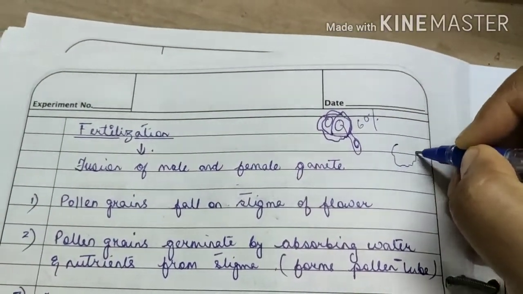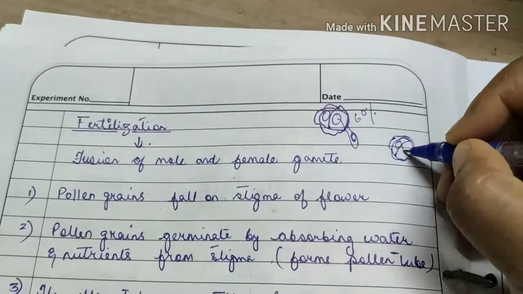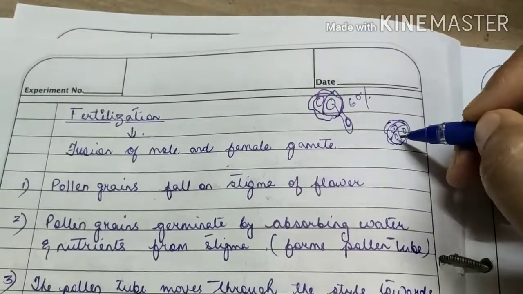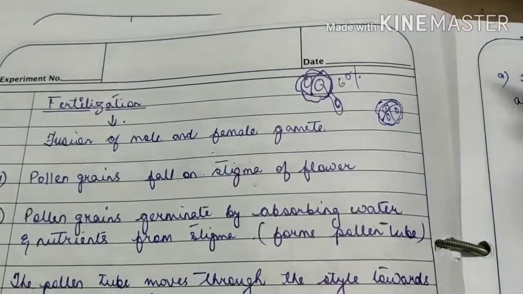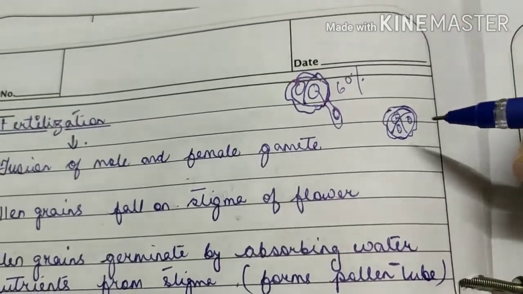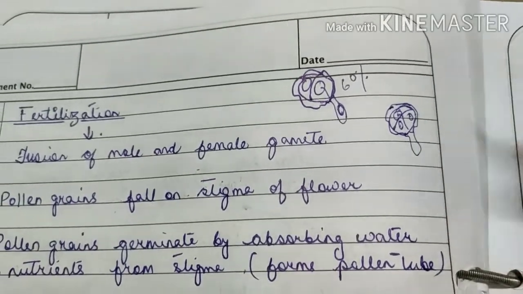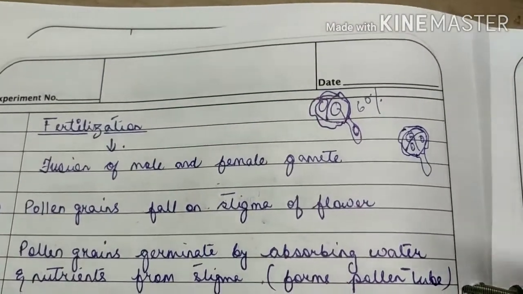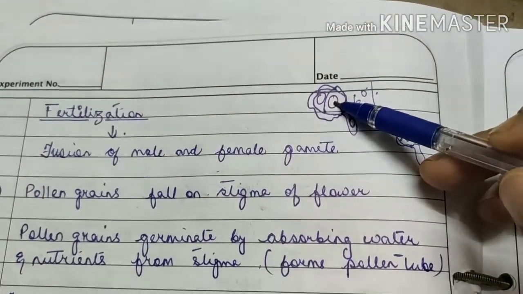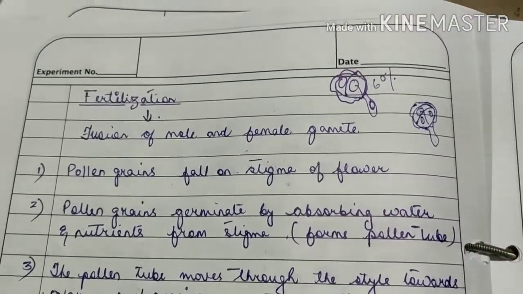Then in the rest 40% of the plants, what happens? The pollen grain is already in a 3-cell stage. 3-cell stage means one vegetative cell and 2 male gametes. The generative cell has already divided into 2 male gametes. So one vegetative cell forms the pollen tube, and the 2 male gametes will ultimately come out through the pollen tube once it is formed. So this is the process of formation of the pollen tube and entering of the generative cell nucleus, or the 2 male gametes, into the pollen tube, which is known as germination.